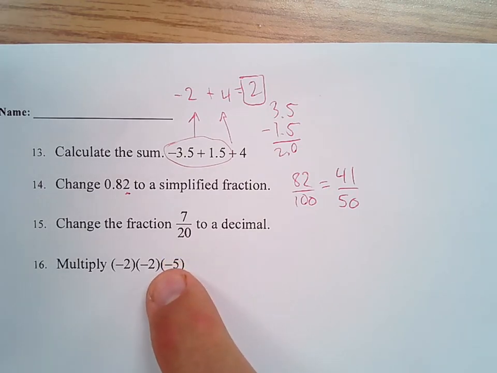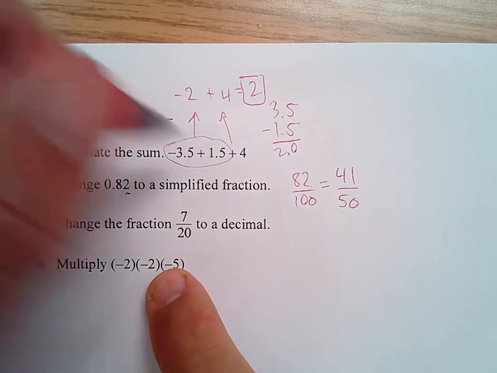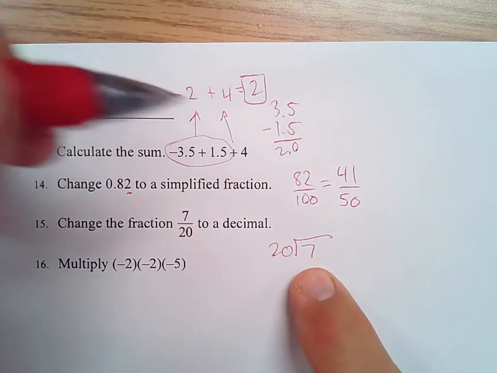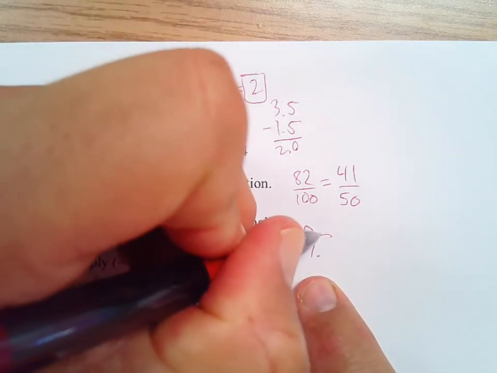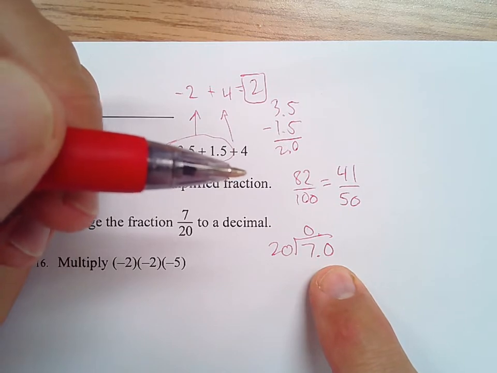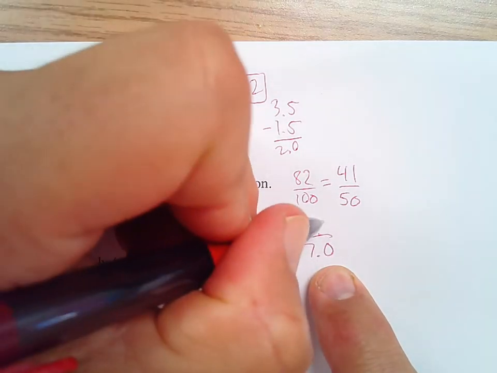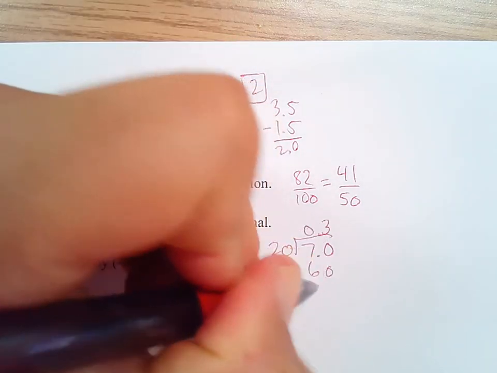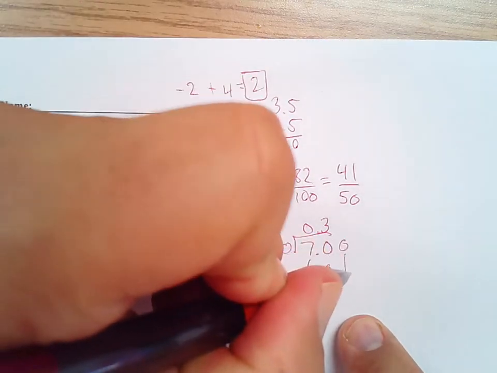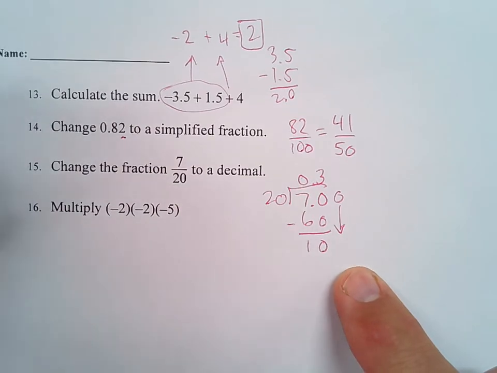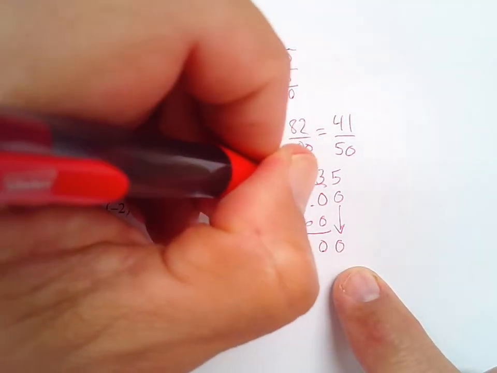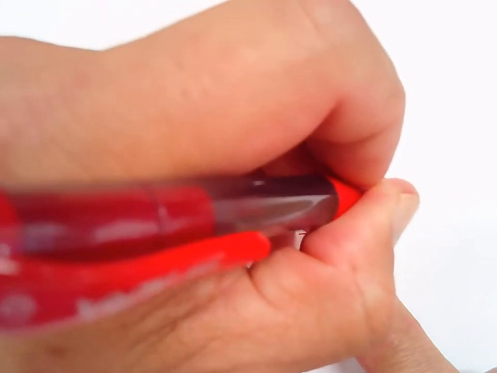Okay. Number 15, 7 over 20 as a decimal. There's 2 ways you could do this. You just do 20 into 7. 20 doesn't go into 7, but you could put a decimal here. 0. 20 goes into 70 3 times. So that's 60. And that's 10. Add another 0. Bring it down. And 20 goes into 100 5 times. So it's 0.35.